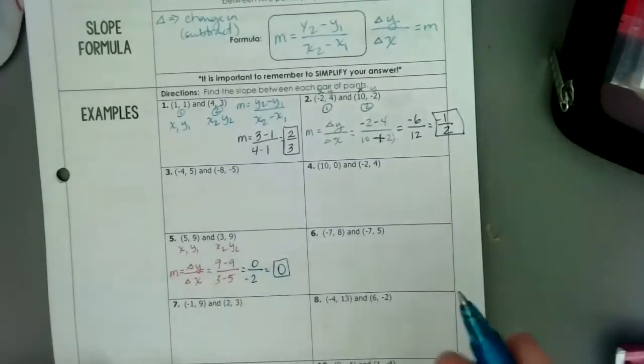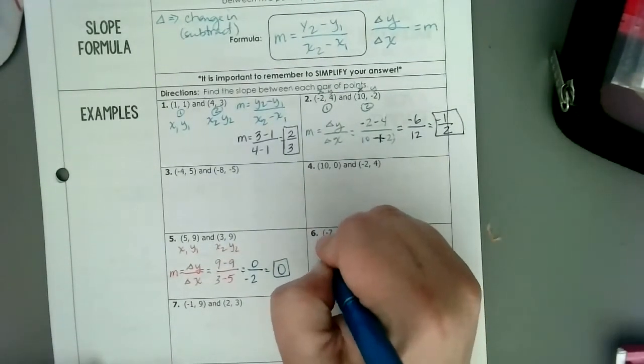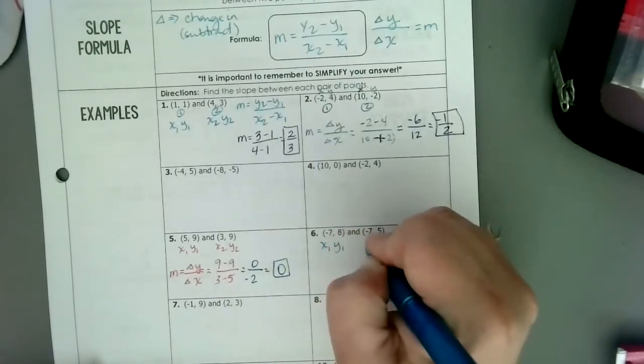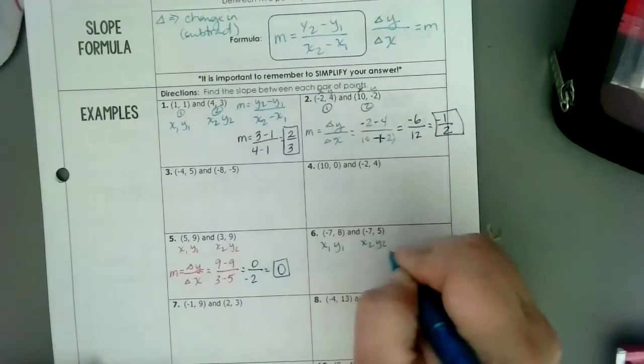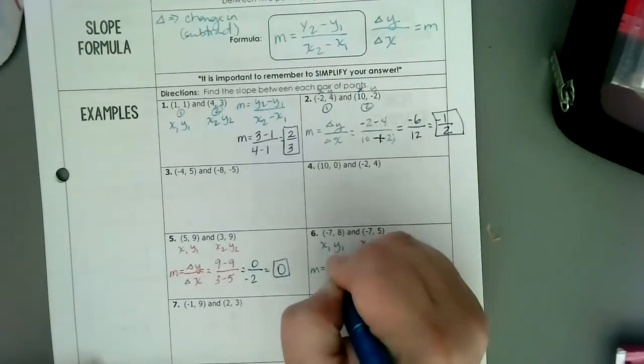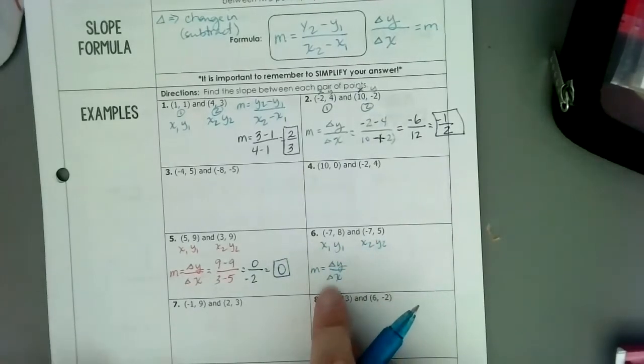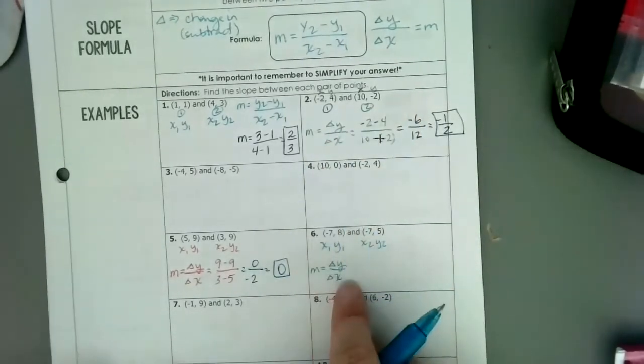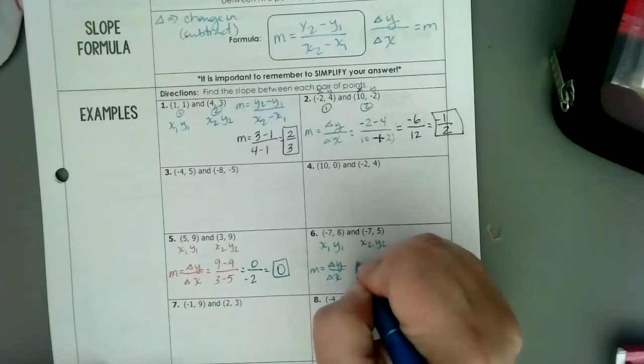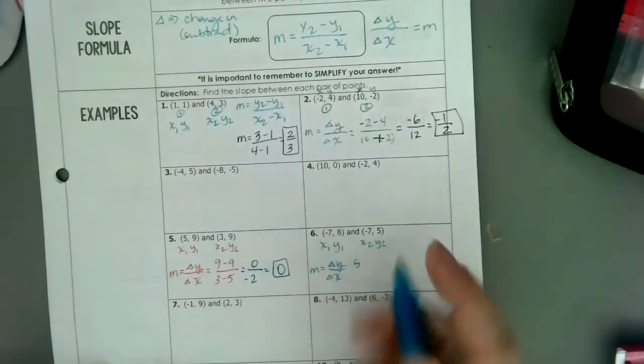And last but not least, here we go. We have x sub 1, y sub 1, x sub 2, y sub 2. And now we continue the change in y over the change in x. And notice I'm writing the formula, or a form of the formula, in every problem, and simplified it so it's easier.